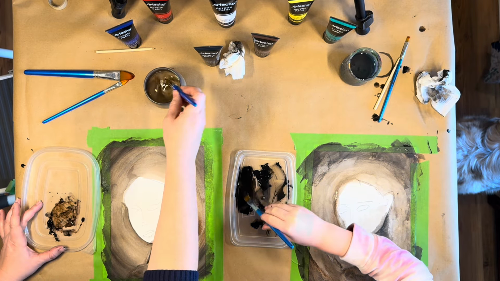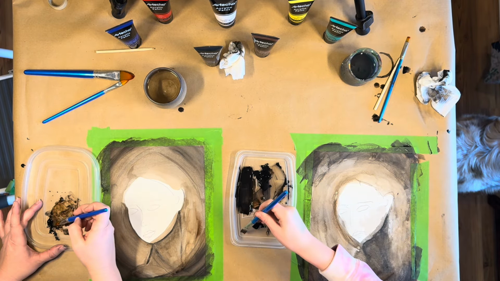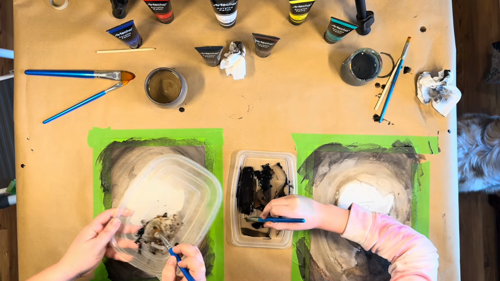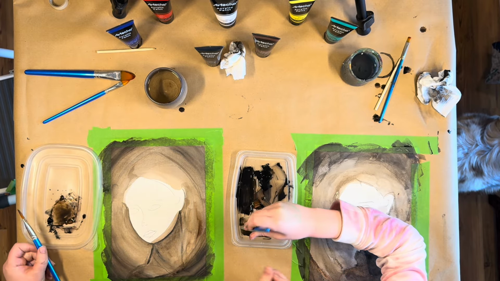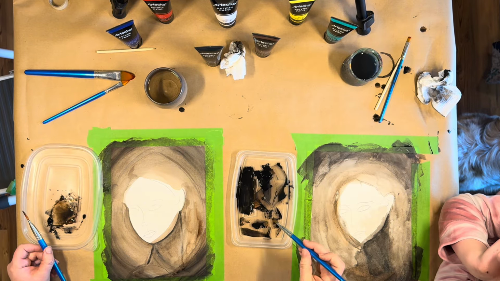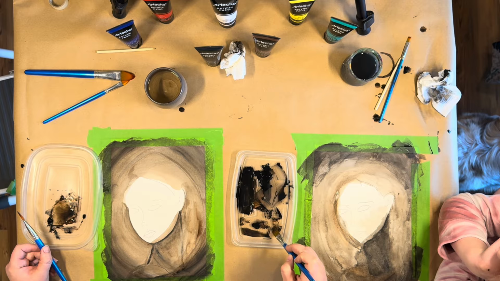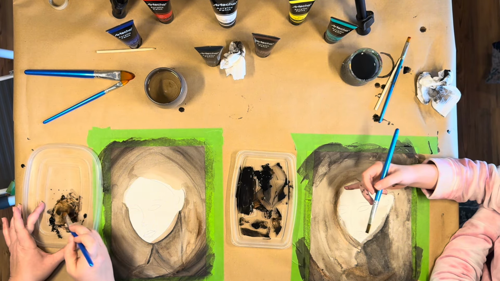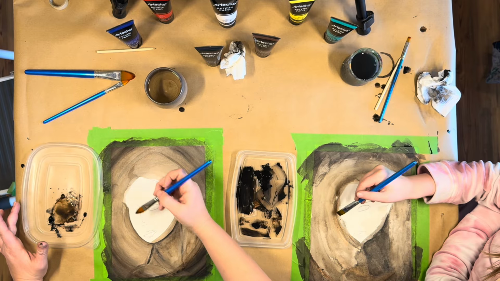Now I've got lots and lots of water on my brush, and I'm picking up just a little bit of color. I got a little too much. Very translucent. That's okay. Can I help you? Yes, please. Okay. If you get too much paint, rinse your brush out, come back with your water, and grab just a corner of your paint like that. Okay? Thank you. You're welcome. It's okay if you need help. Help is always okay.